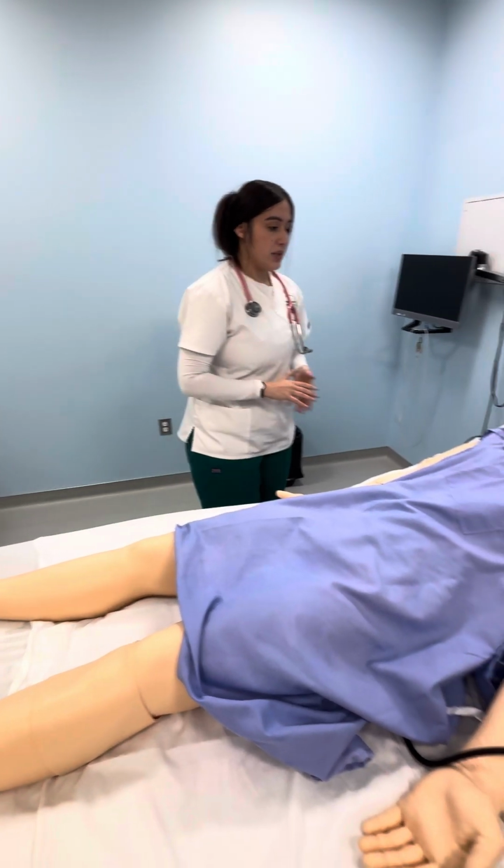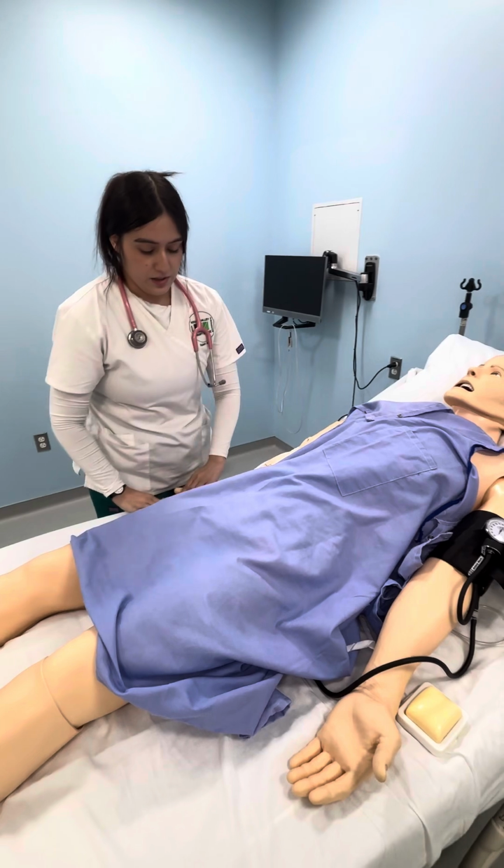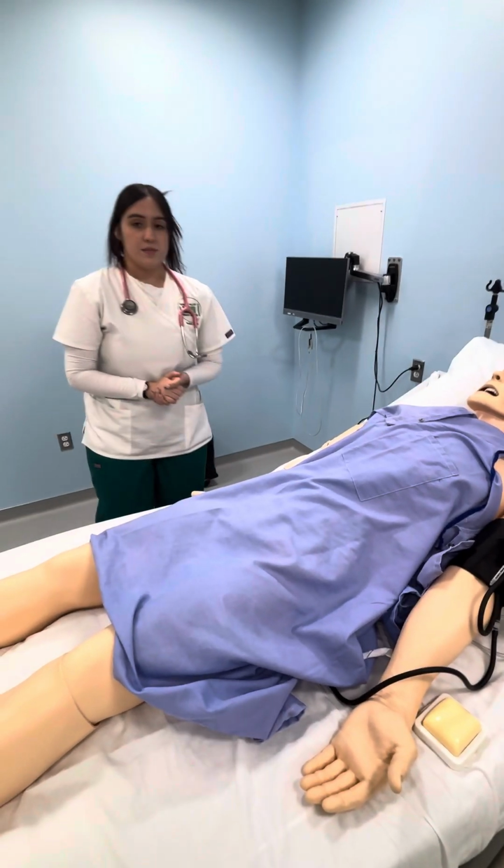Before I leave, I'll ask the patient if they need anything. They do not need anything, and I'll make sure the call light is within reach. Okay, and I'm done with the physical assessment.